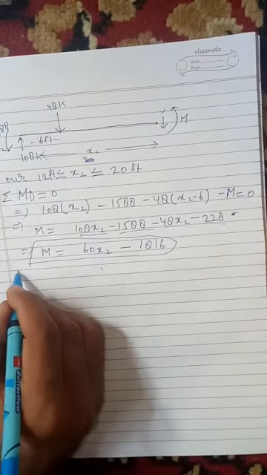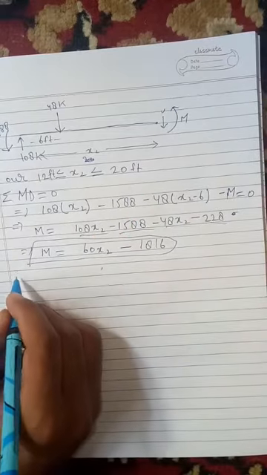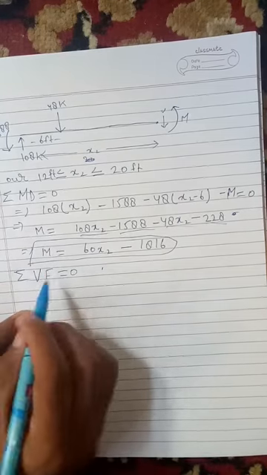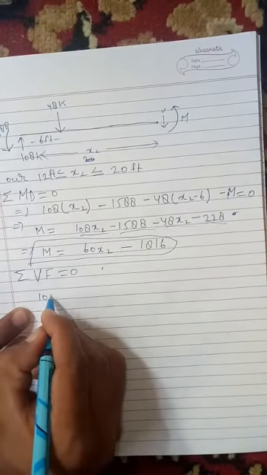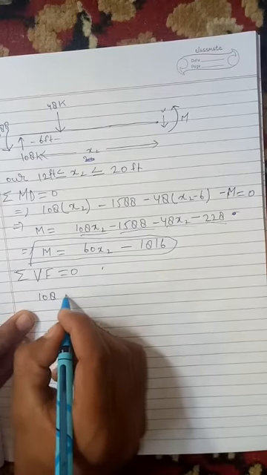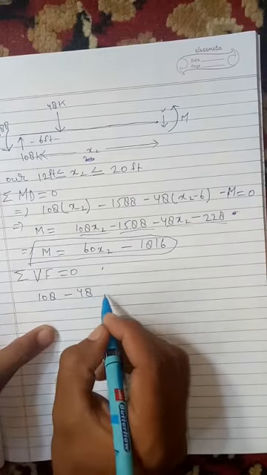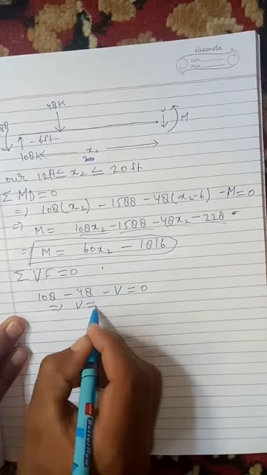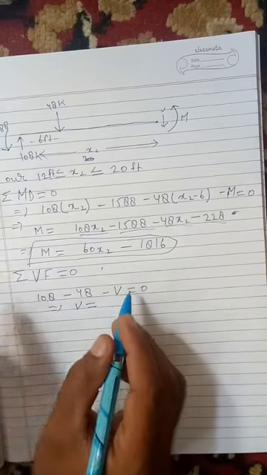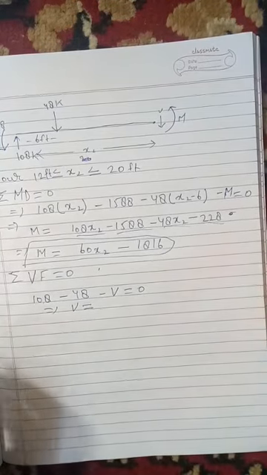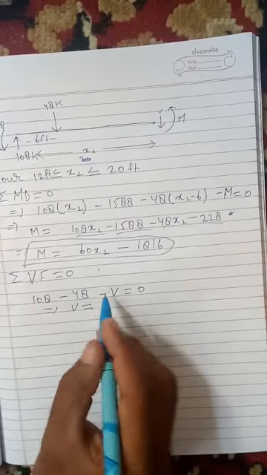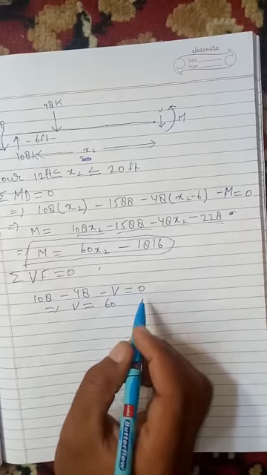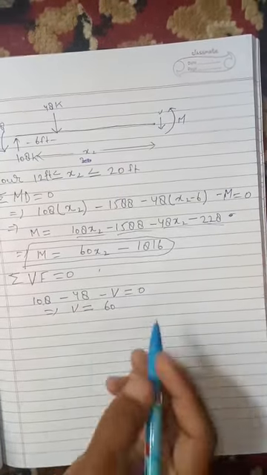And now let me find this function for shear force. For that we can write summation of vertical force equals 0, which further implies 108 minus 48 minus V equals 0, which further implies V equals 108 minus 48, that is 60 kip.